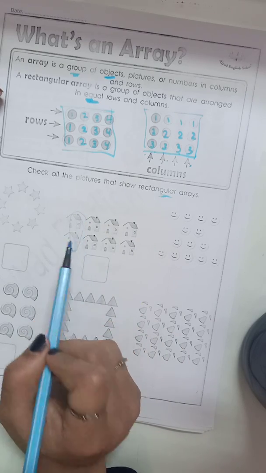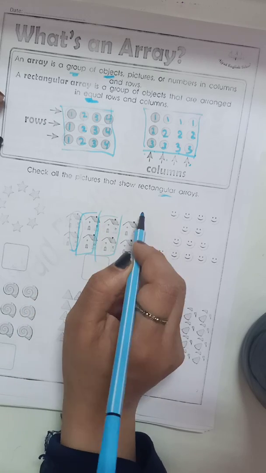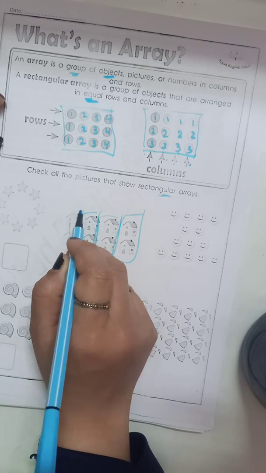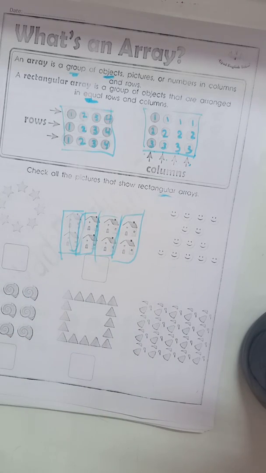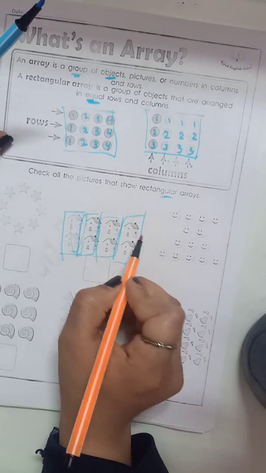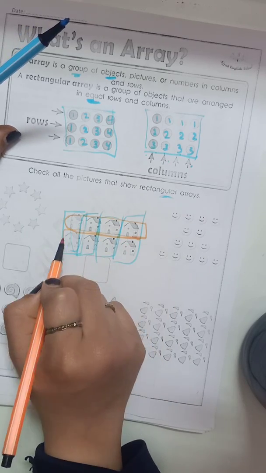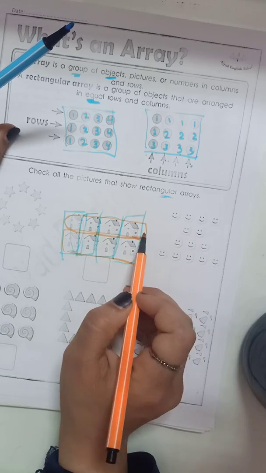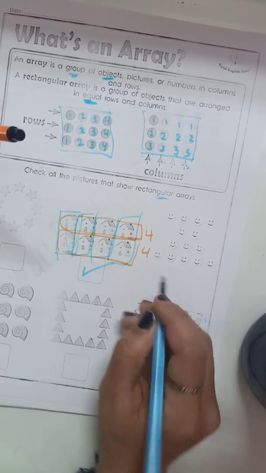1, 2, 3, 4 columns, and any column has 2 elements. Look at the rows. How many rows here? 1, 2, and any row has 4 elements. So is this array or non-array? Array. Excellent.